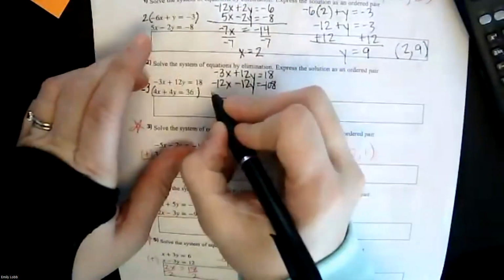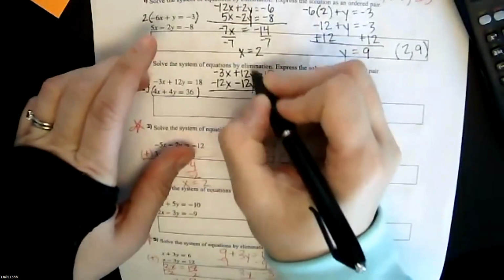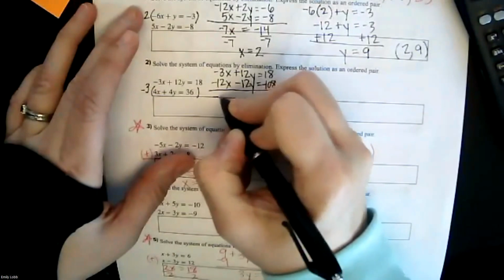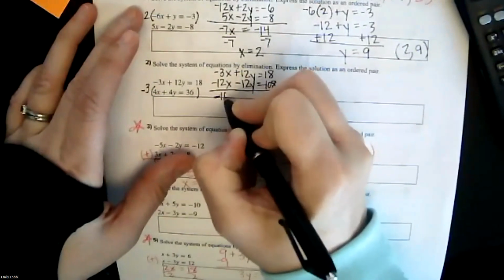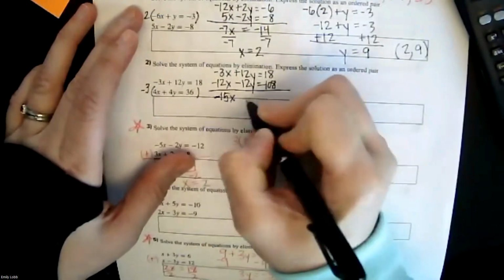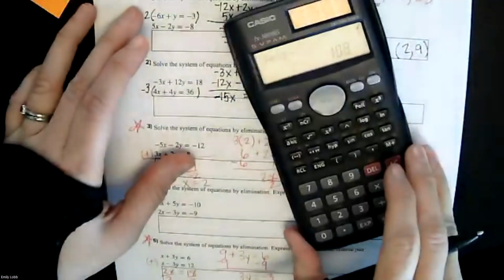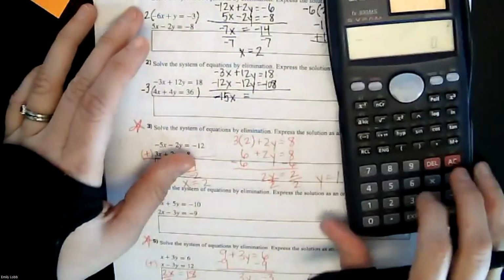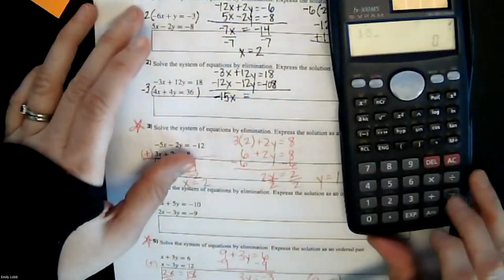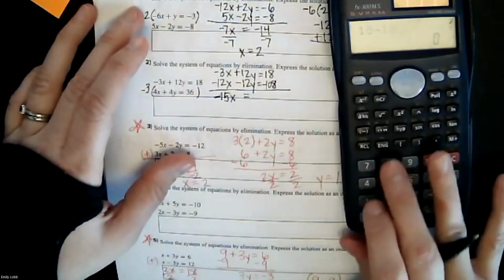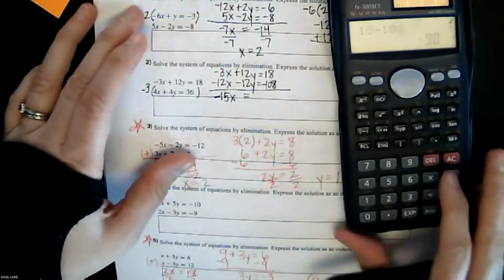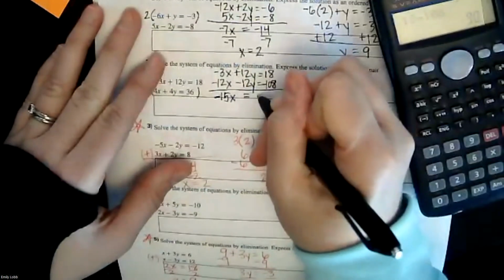All right, so here, now that my y coefficients are opposites, I'm going to start adding. I've got negative 15x is equal to, well, 18 minus 108 is negative 90.